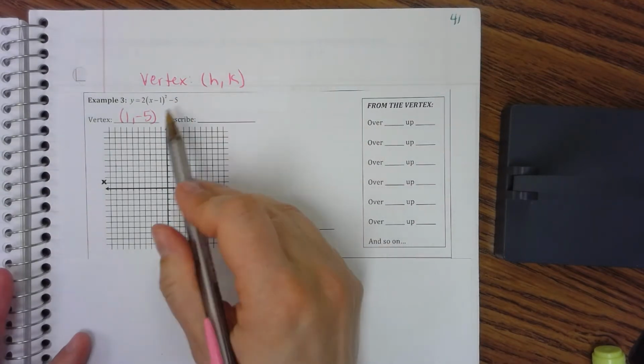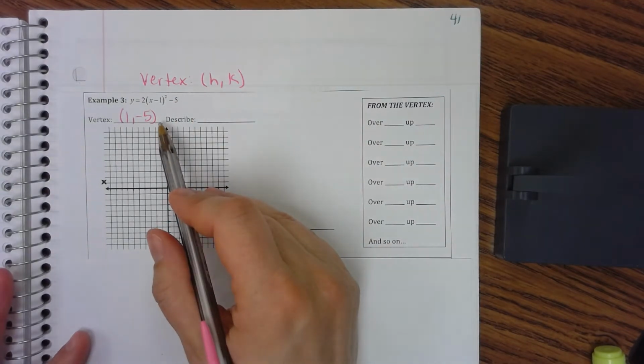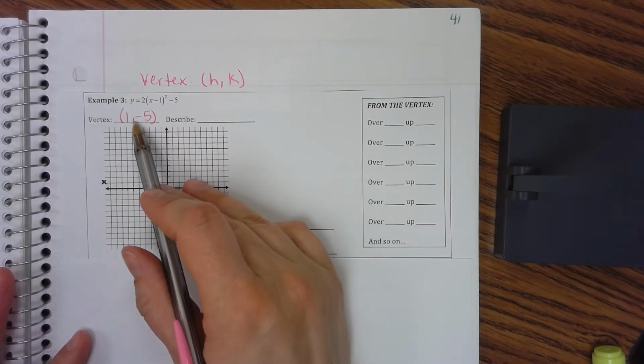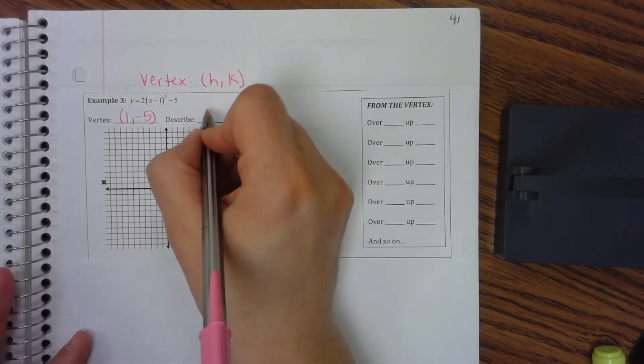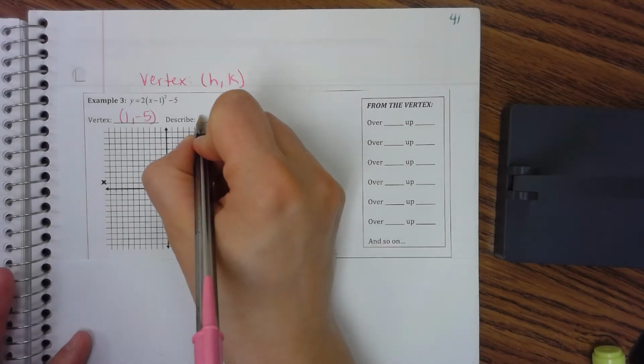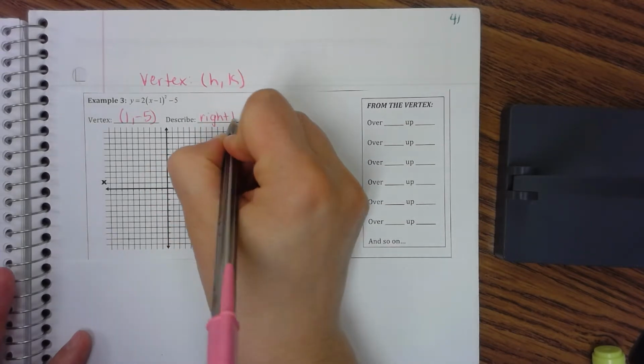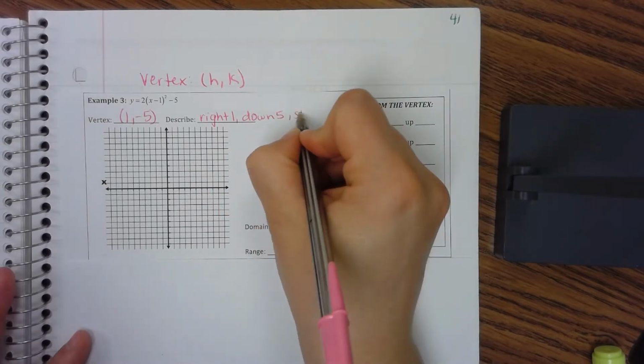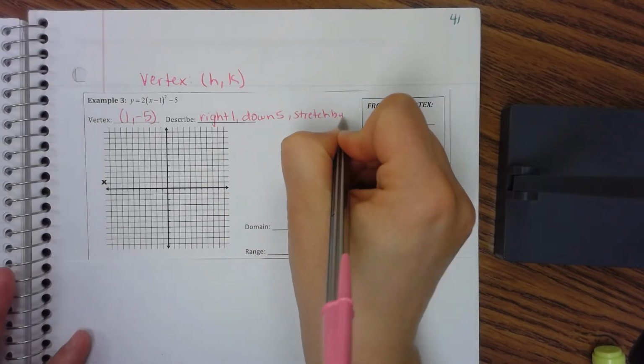And h is always the opposite of what it looks like. So since this is a minus, it's actually going to be a positive 1. So that means that I am going right 1, down 5, and I'm stretching by 2.